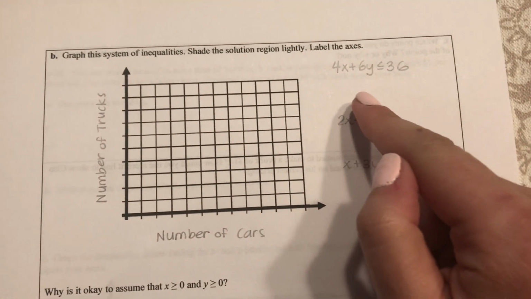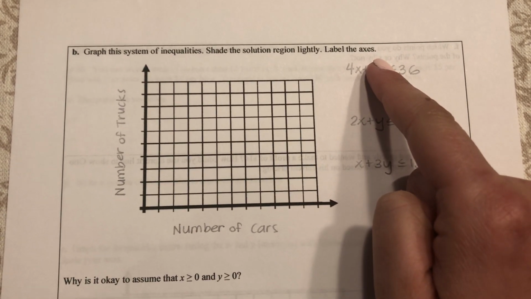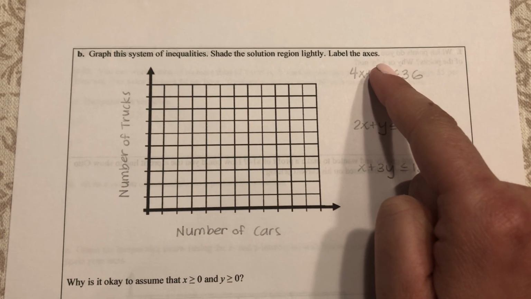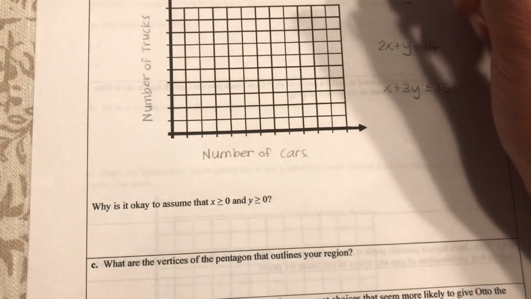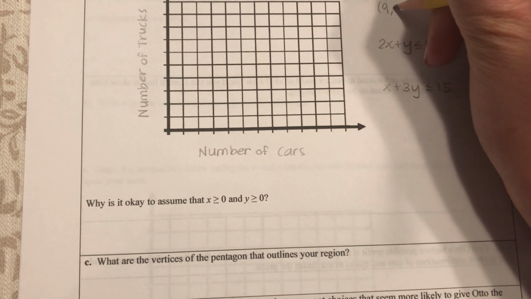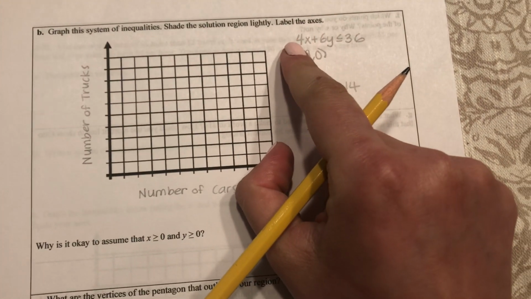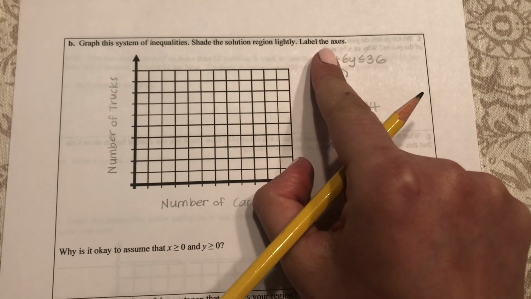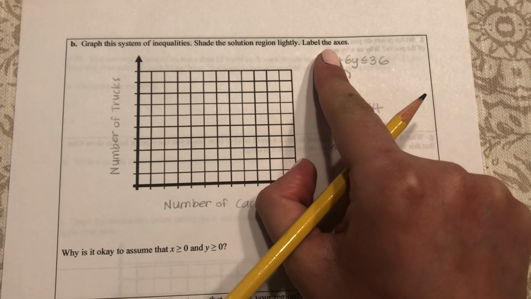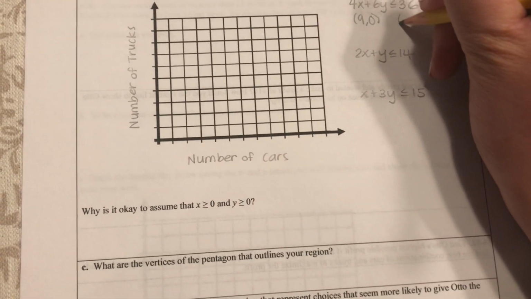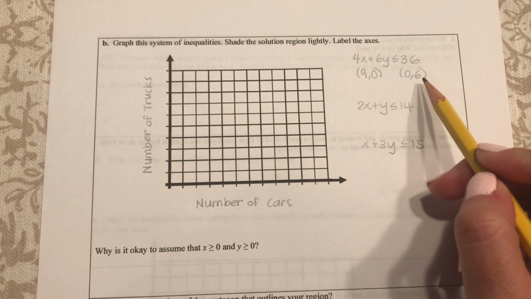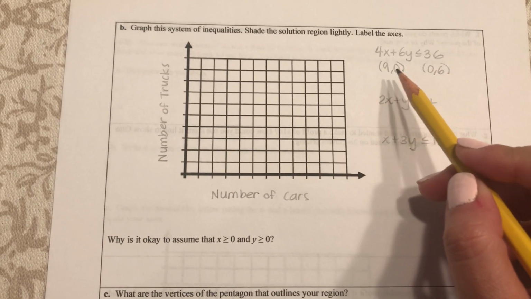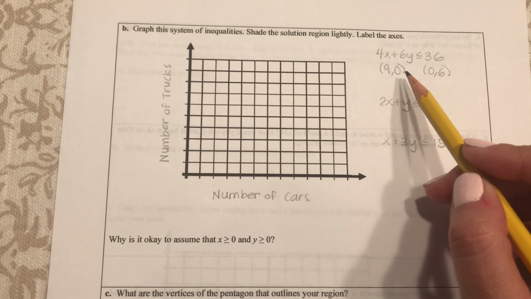So if I just plug in 0 for y, this goes away. So that means my x-intercept, and just divide both sides by 4 to solve for x, your x-intercept is just 9. That's 9, 0. And here, if I just plug in 0 for x, and I divide both sides by 6 to solve for y, my y-intercept is just 6. So be careful with which is which, okay? 0, comma some number is always a y-intercept. Some number, comma 0 is always your x-intercept.